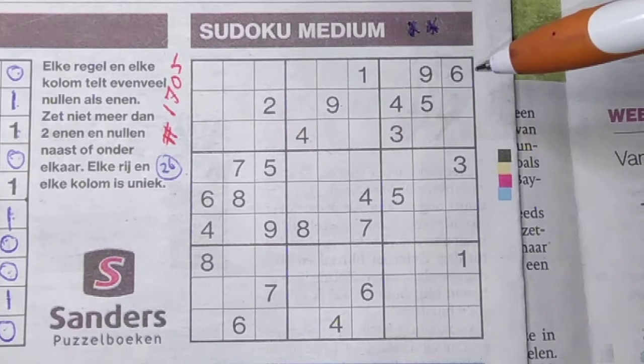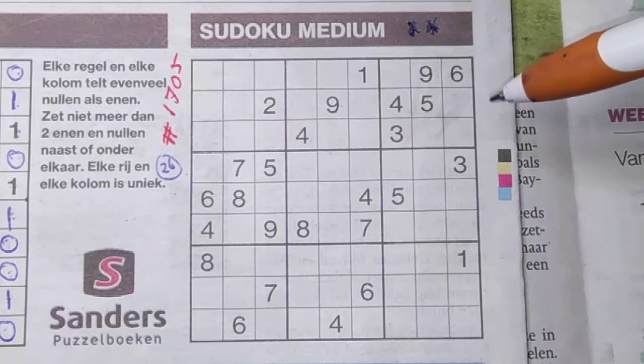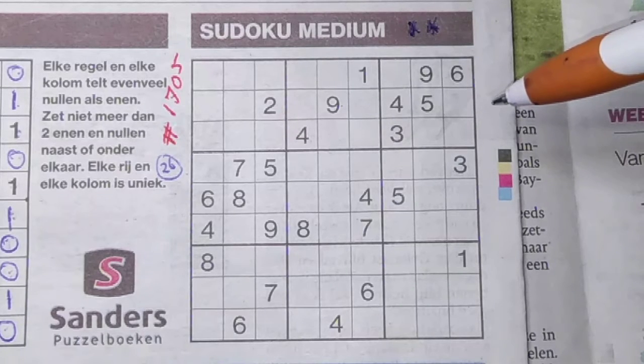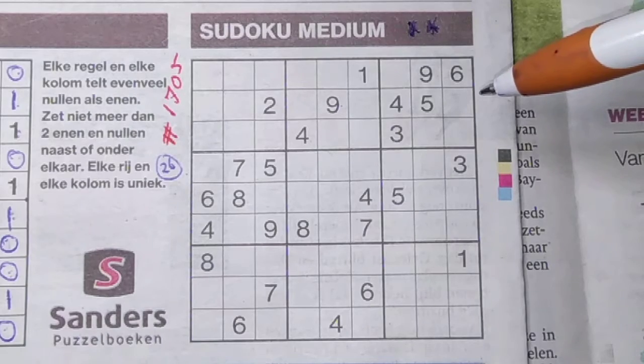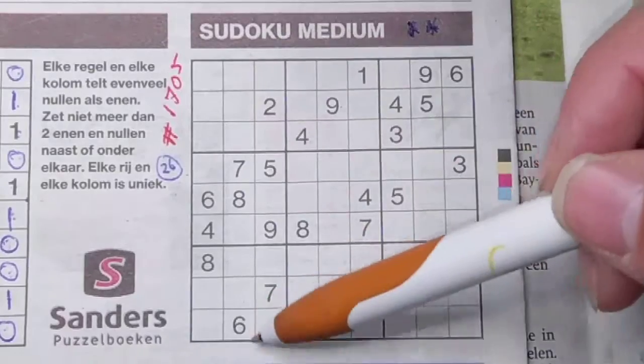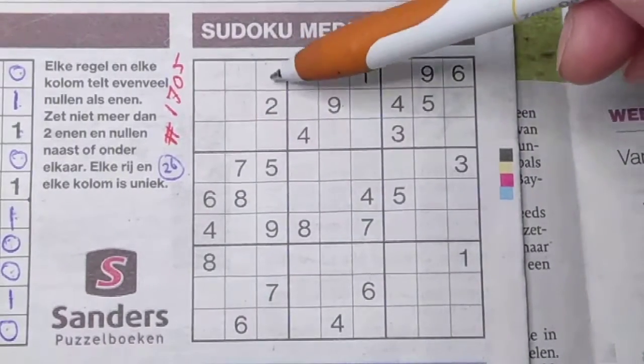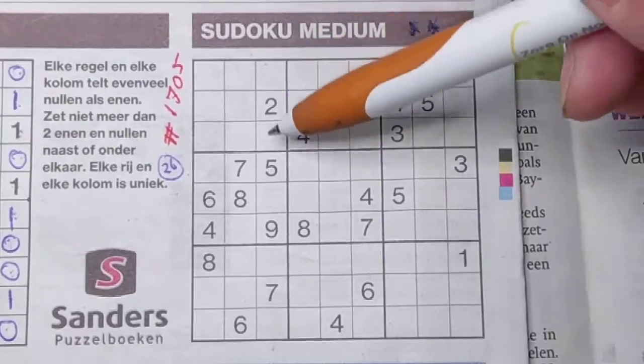Let me see. Which number can I use? How about 6 in the first column, 6 in the second column. So in the third column, the only 2 places for the 6 should be here or there.